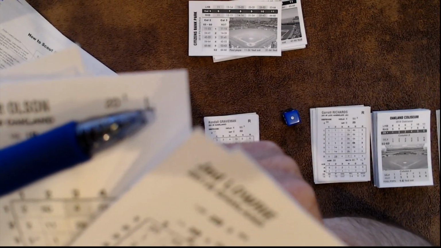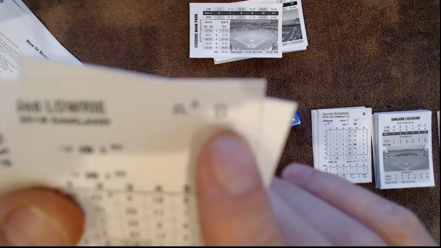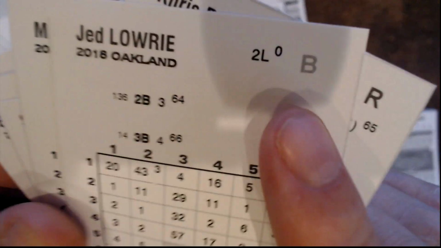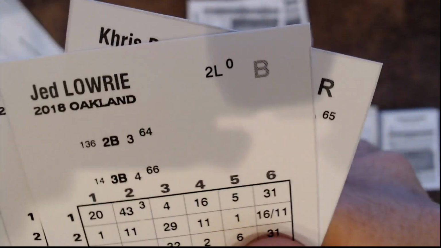Then left or right-handed batters, right? Left or right-hander batters, and there are also Bs for both. Like this guy here, Jed Lowry is a both, right? Somewhere along there, we'll get him zoomed in. There he is. So he's a both. So he bats both left and right-handed.